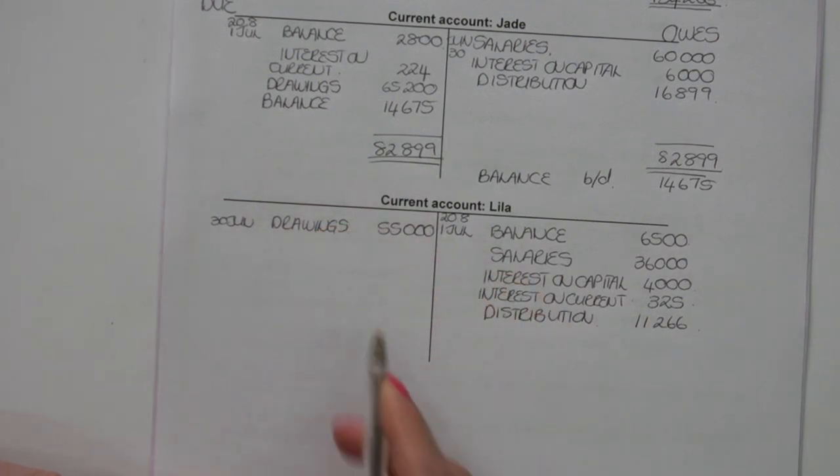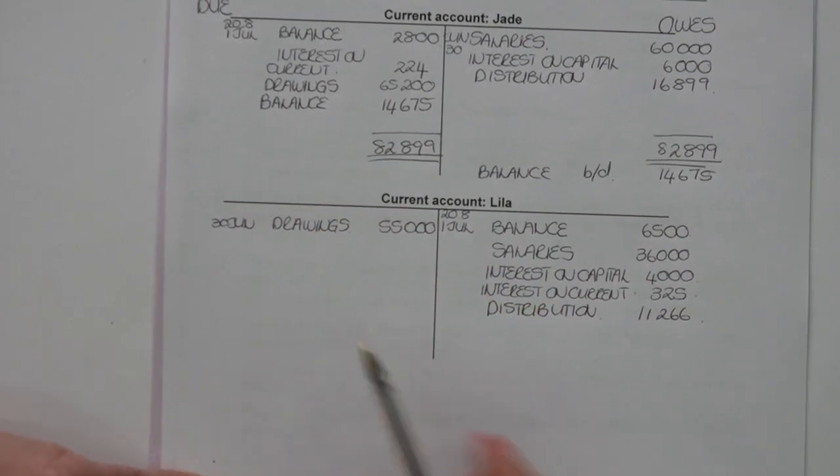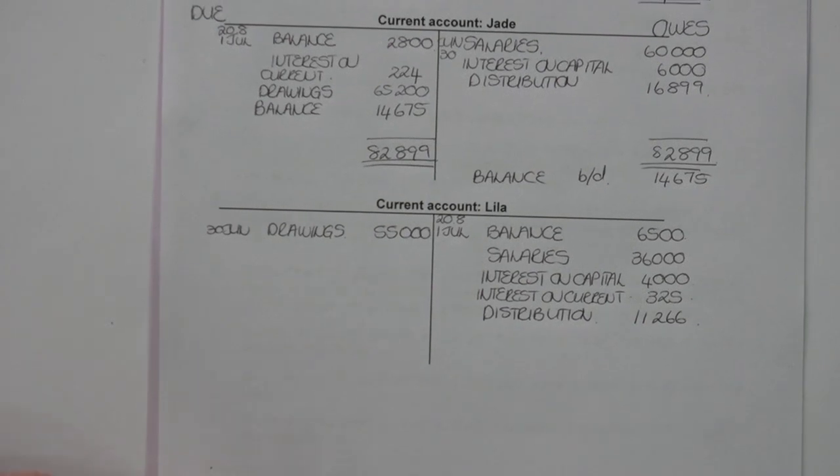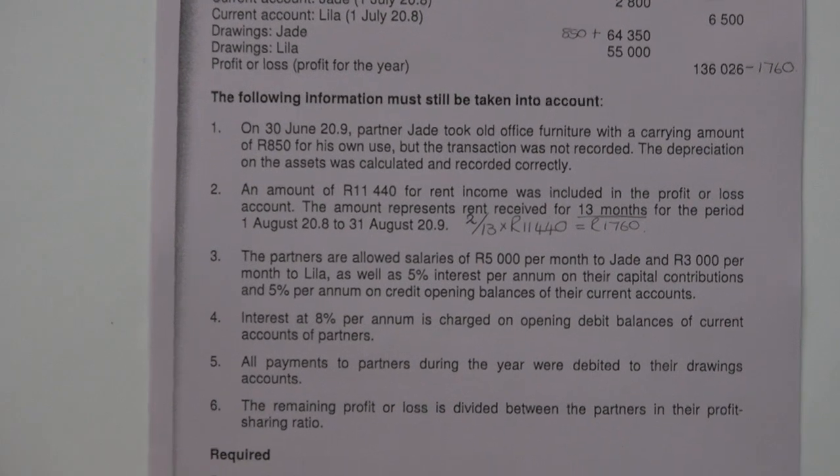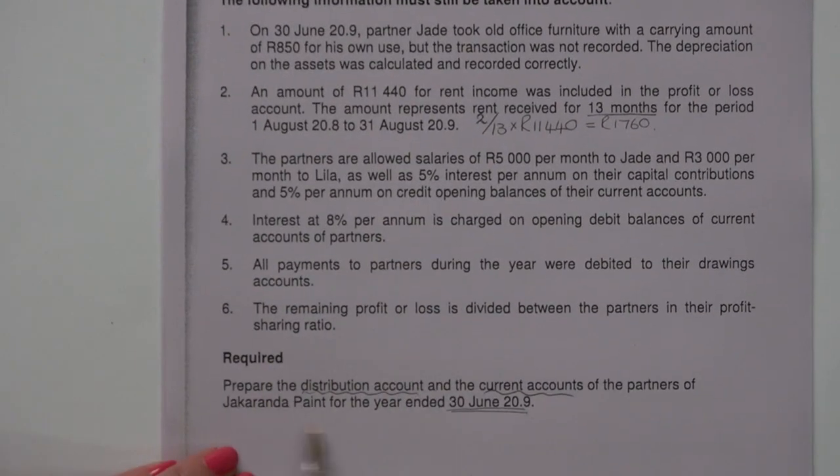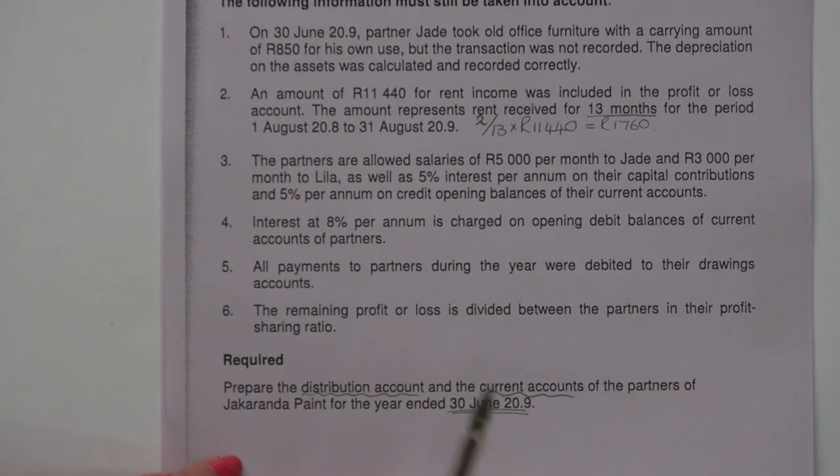Close off the drawings on the debit side and calculate our new balance. That is section A. This was the basic accounting entries for a partnership.